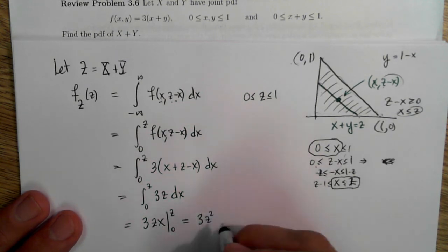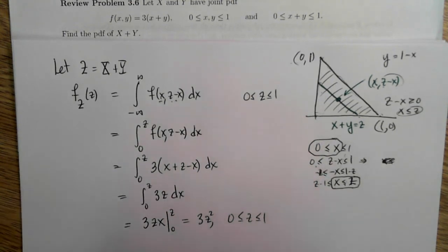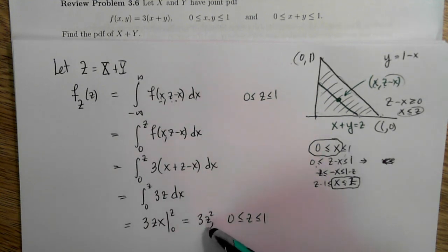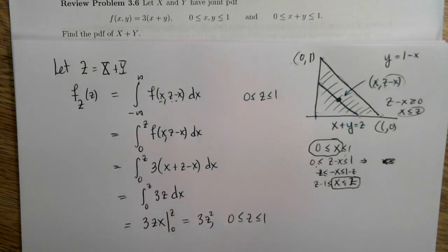Plugging in, we get 3z squared, as long as z is between 0 and 1. So that is the PDF for the sum Z. And you can directly integrate 3z squared and show that the integral from 0 to 1 of 3z squared is indeed 1. So this does check and is a PDF.